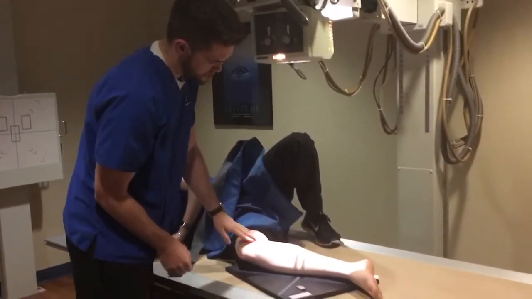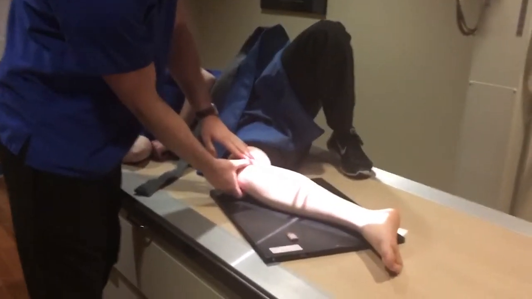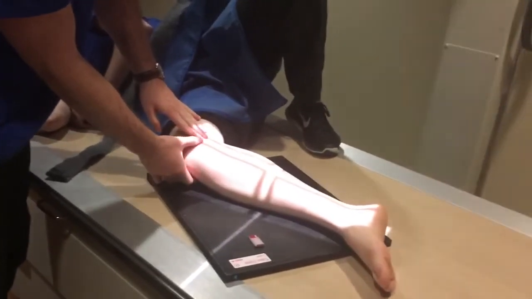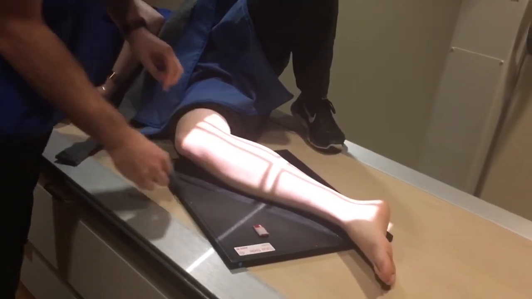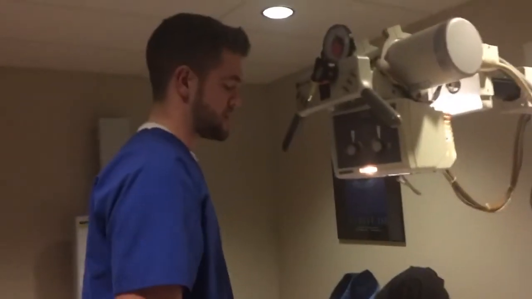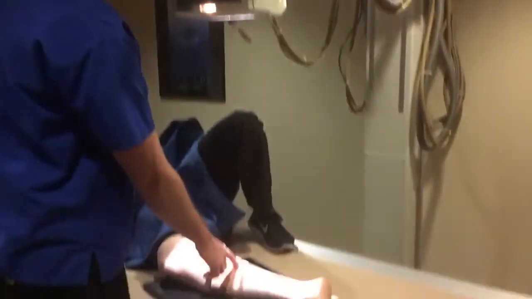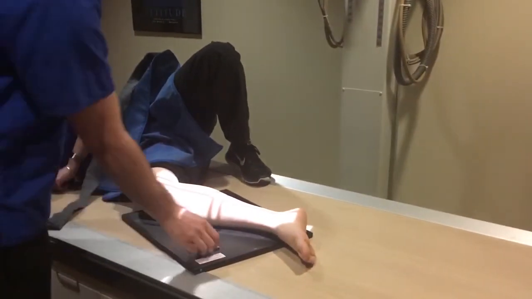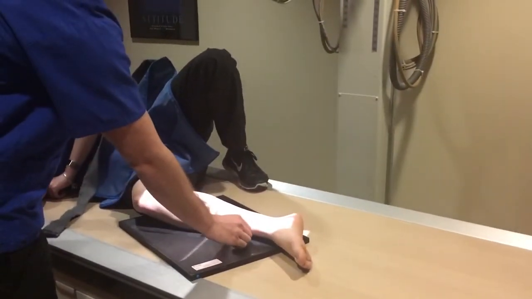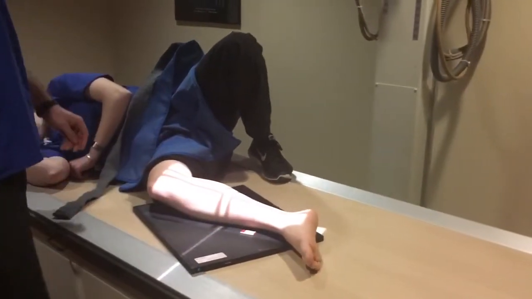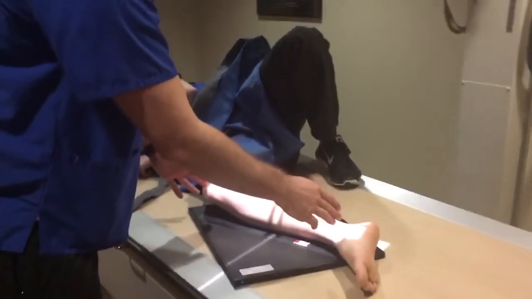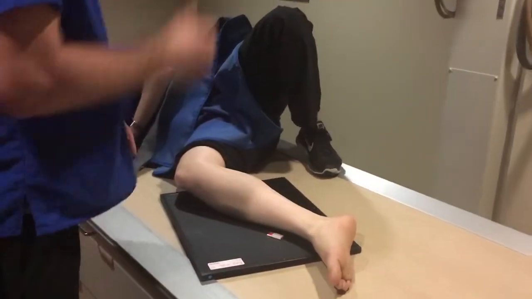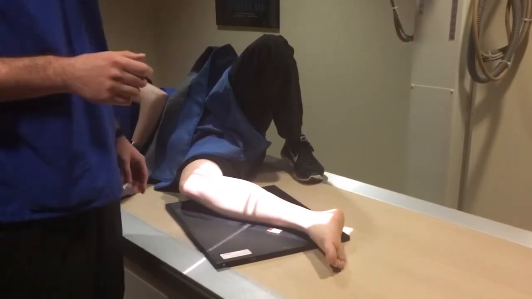To check for rotation, you want to make sure that the epicondyles are on top of each other, perpendicular to the image receptor. The central ray is mid-lower leg once again. We're going to be using a right marker. Make sure that you're getting both joints on the image receptor, and collimate to include all soft tissue.